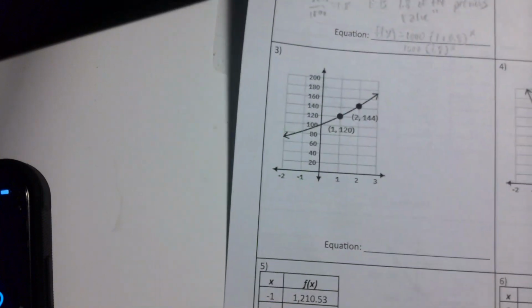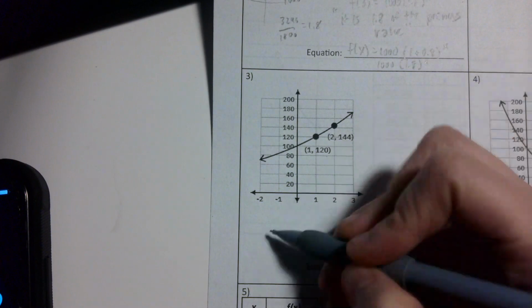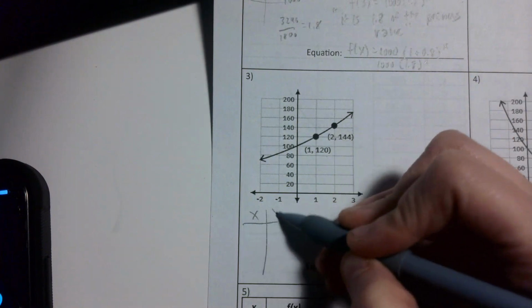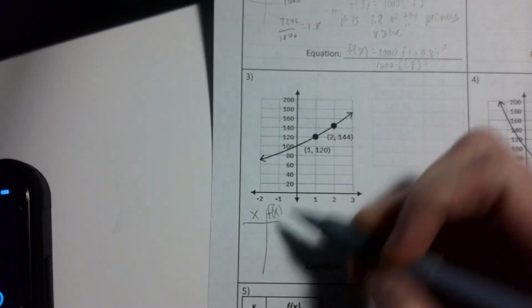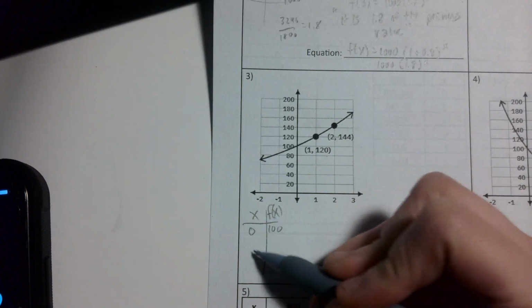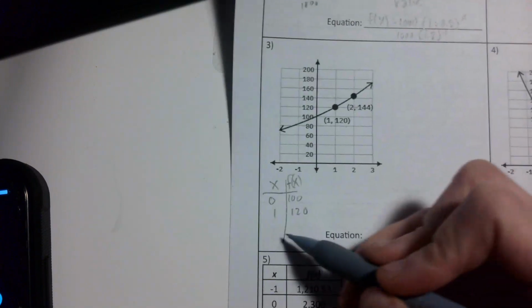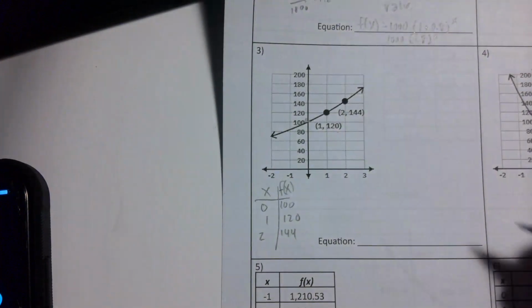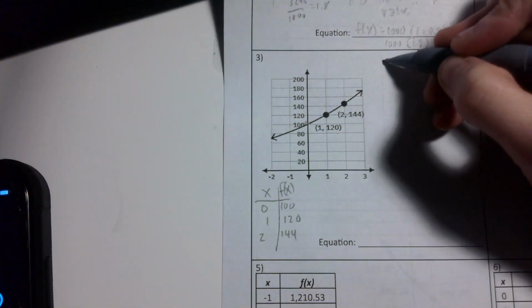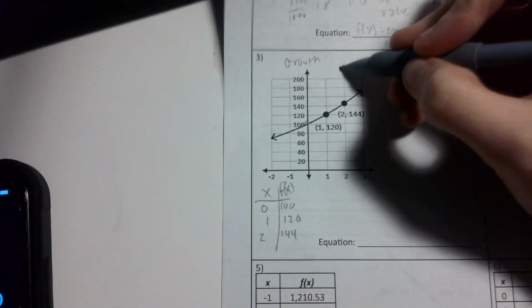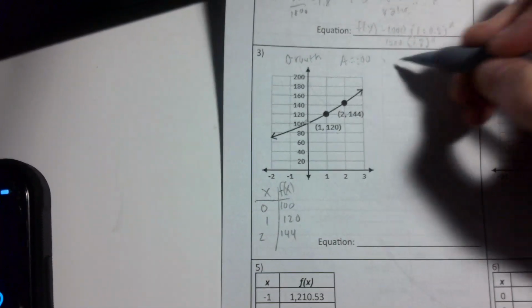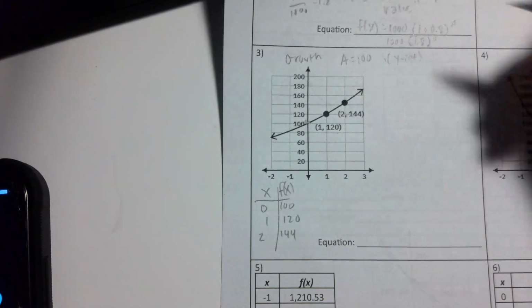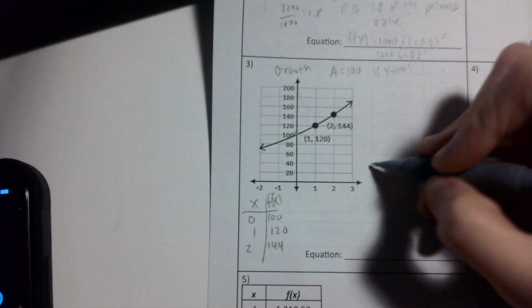Let's try another one. So this one's a graph. So you can either make the table yourself, if that helps. f of x, and we have 0, 100, 1, 120, and 2, 144. So you can see right here it crosses at 0. So we already know that it's growth. And we know that a equals 100, right? This is our y-intercept.